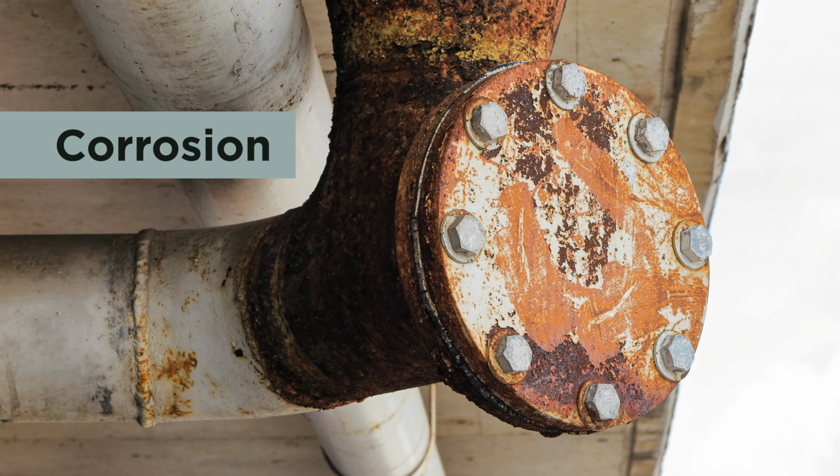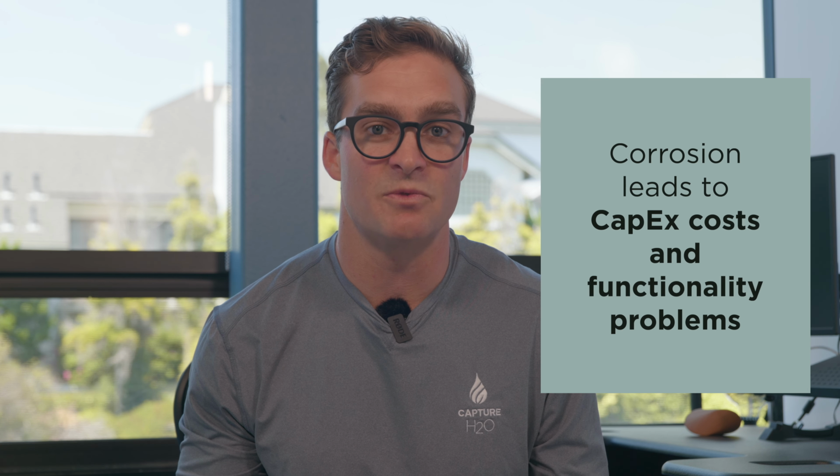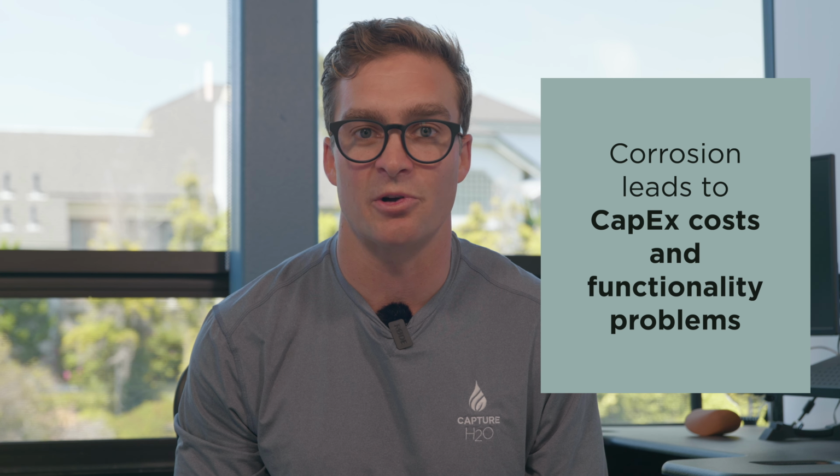The second one is corrosion. Now we all know what corrosion looks like. We've seen it all the time on our metals. And what happens is that the dissolved oxygen in the water starts removing the metals off of your piping and your equipment. Now, this leads to huge CapEx costs and can lead to functionality problems with your equipment.